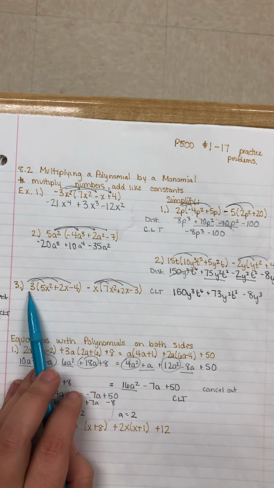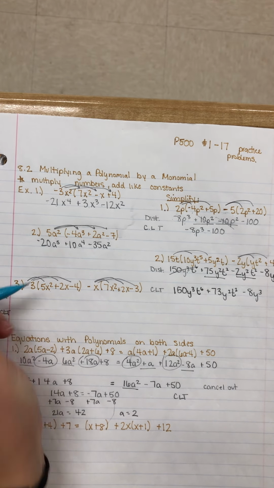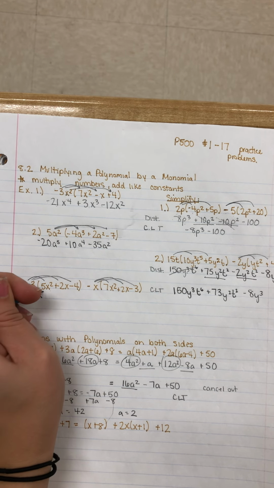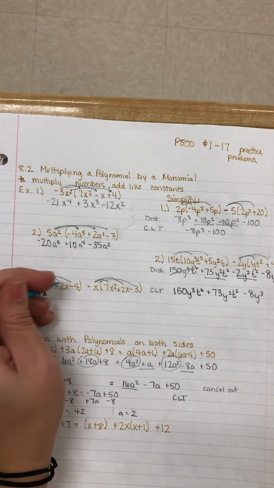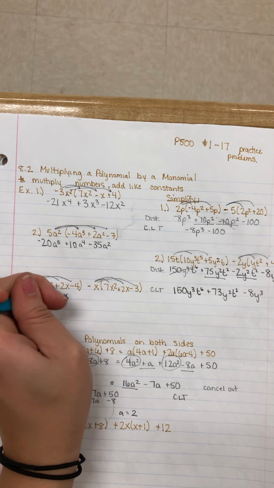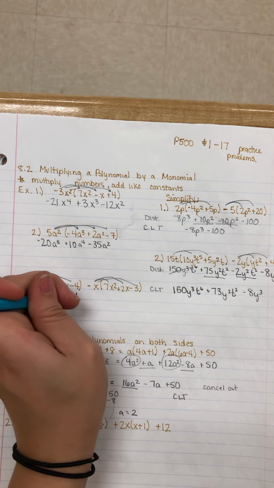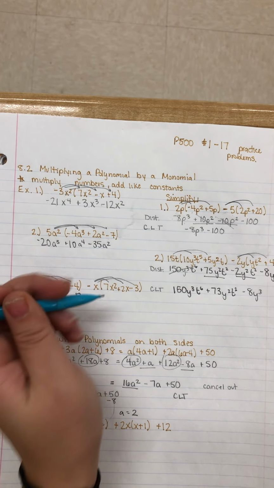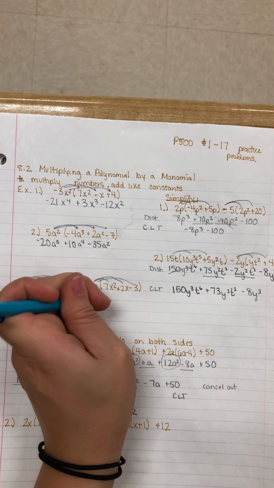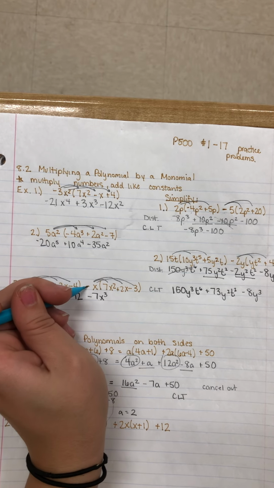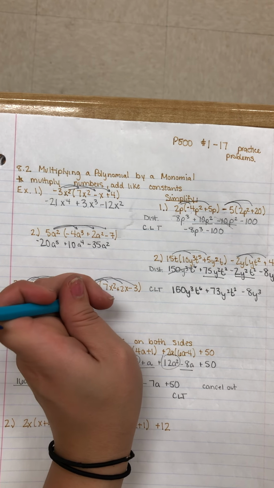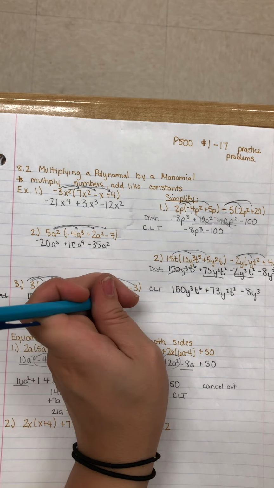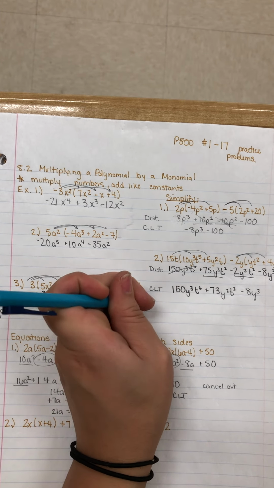Now we come over here to this problem. This one's a little easier. Distribute the 3 to everything. So you distribute the 3, you get 15x squared. 3 times 2 is 6x. 3 times negative 4 is negative 12. Now we're going to distribute negative x, so like negative 1x. So it's negative 7x to the third, negative 1 times 2 is negative 2x squared. Negative 1 times negative 3 is positive 3x.